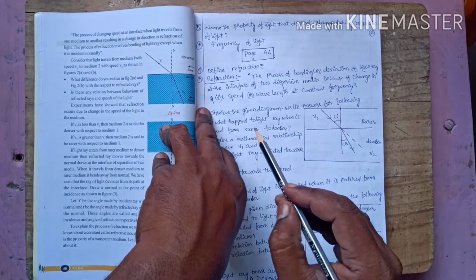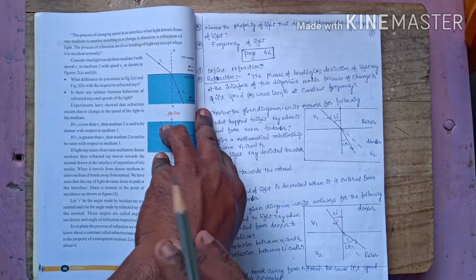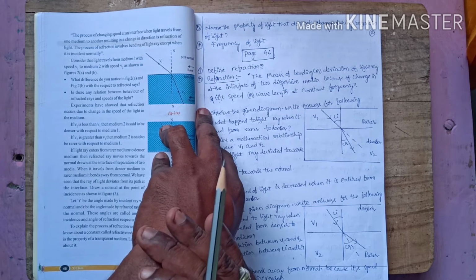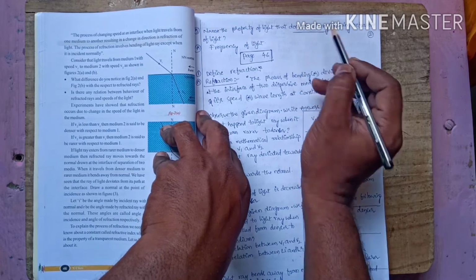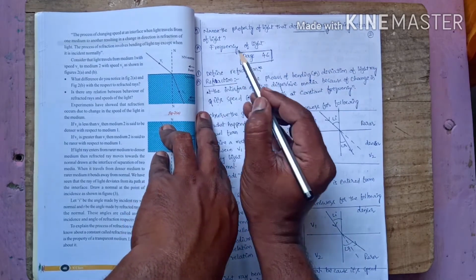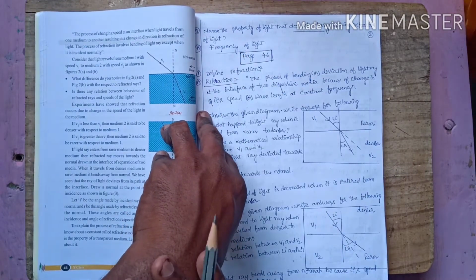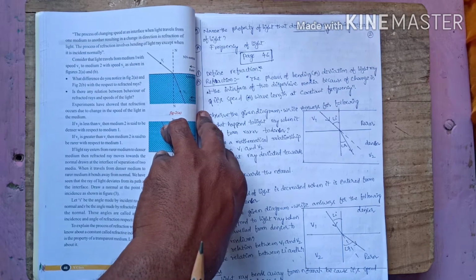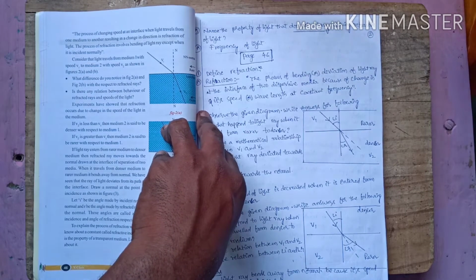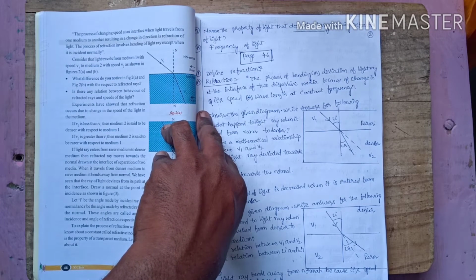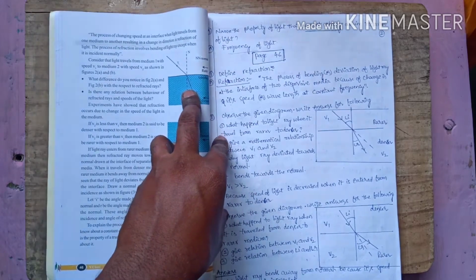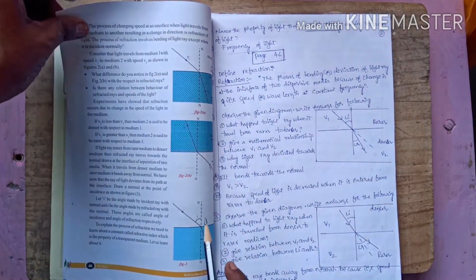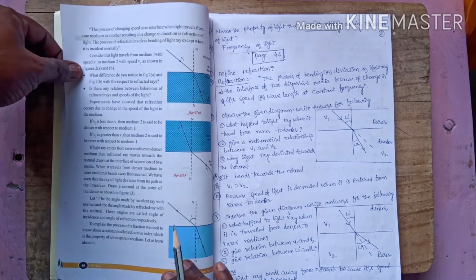Okay. Which property of the light is changing? That we wrote. That is nothing but speed of the light. Then which property of the light does not change? That is nothing but frequency of the light. That means during the process of refraction, speed of the light changes, wavelength of the light also changes, whereas frequency of the light is constant. Now, these are all the question patterns under page number 44 and 45.